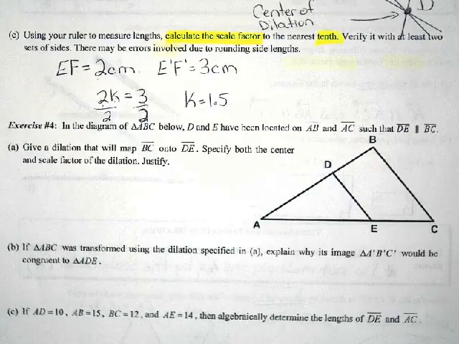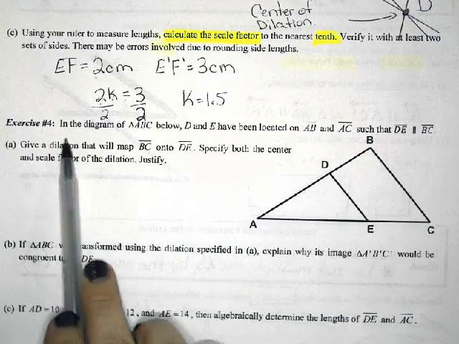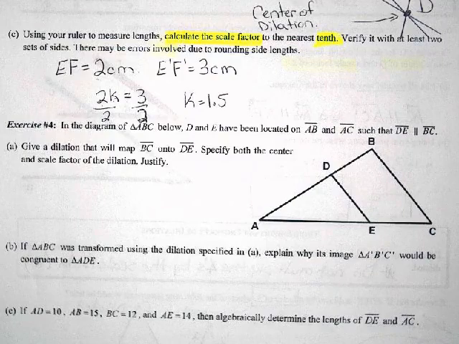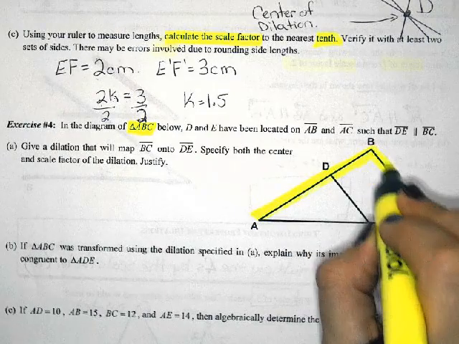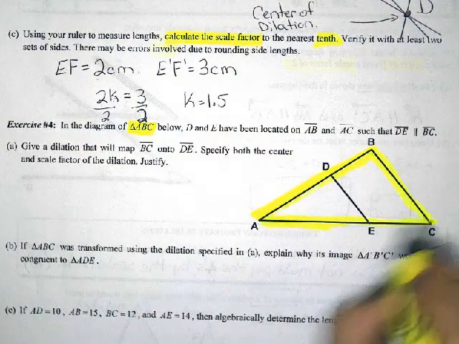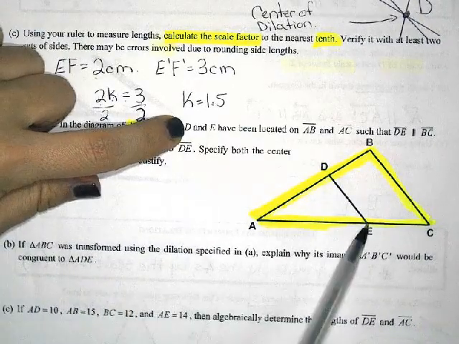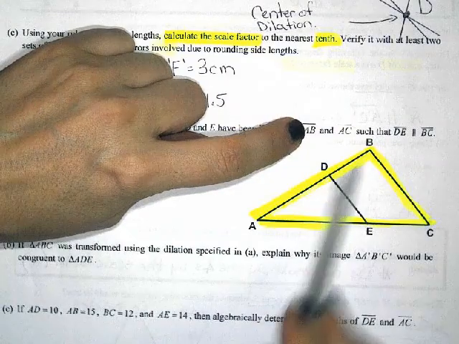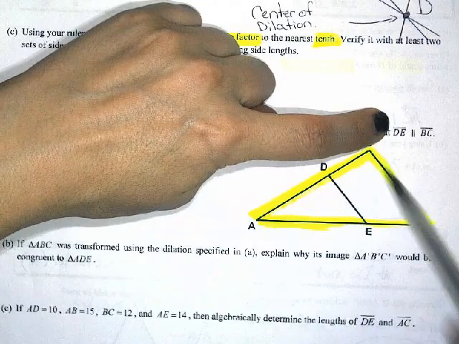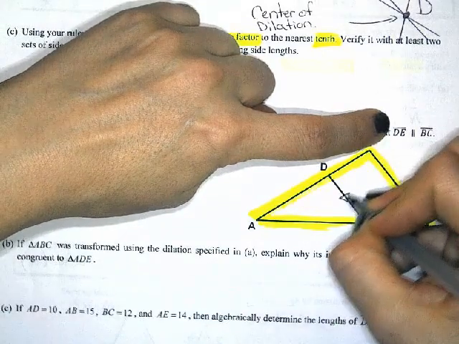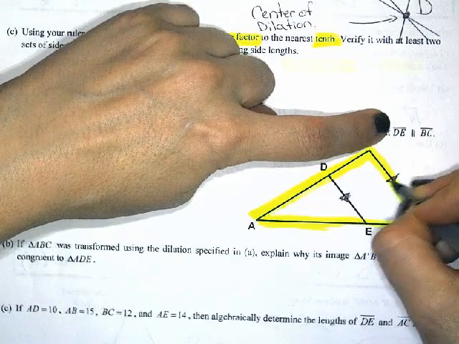Moving down to 4A. In the diagram below, triangle ABC. What they're trying to tell you is that from A to B to C, that's the original. D and E have been located on AB and AC such that DE is parallel to BC. Again, remember the symbol for parallel is those two lines.